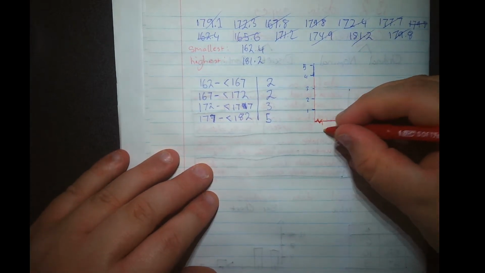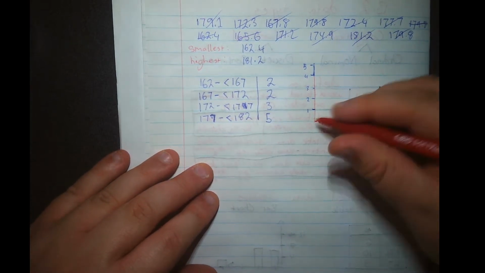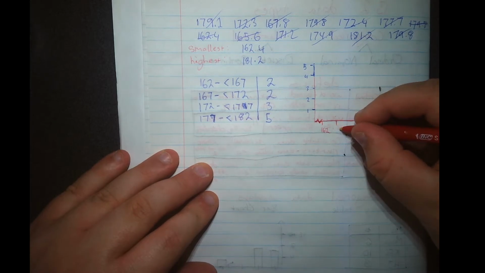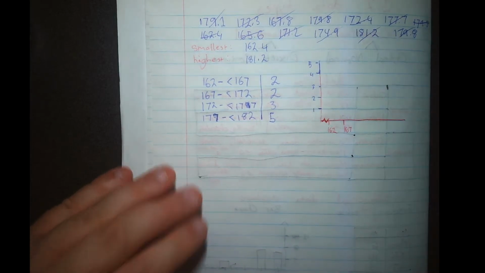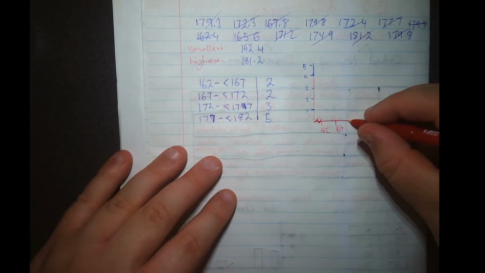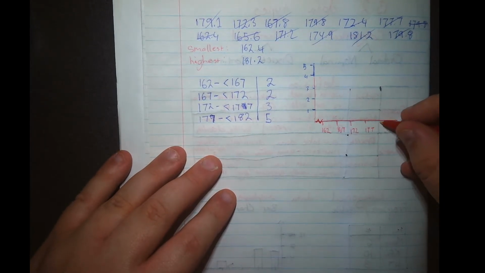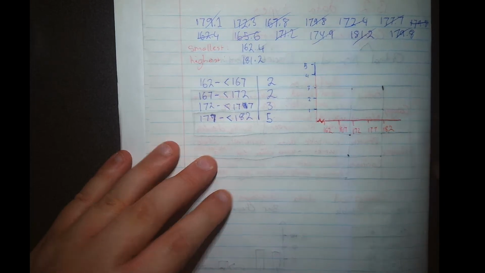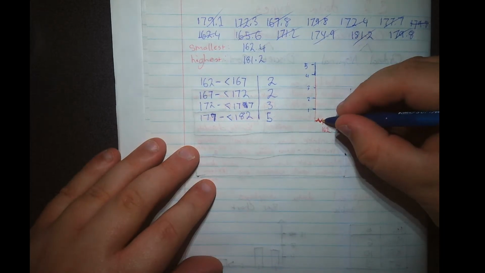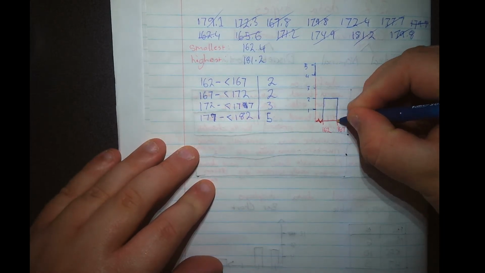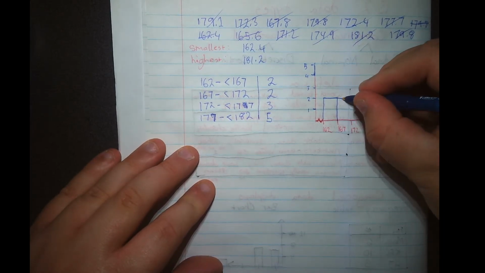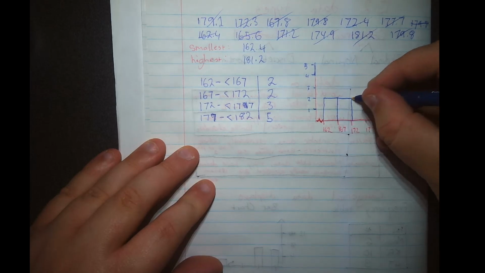So we have 162. And then on this border, I can just write 167. Everything below that is going below it. Everything above it is going above it. And I'll just fill all these in. 172, 177, and 182. All right. I'm just going to fill in my histogram same as before. So my frequency tells me where to go for all of these values here.